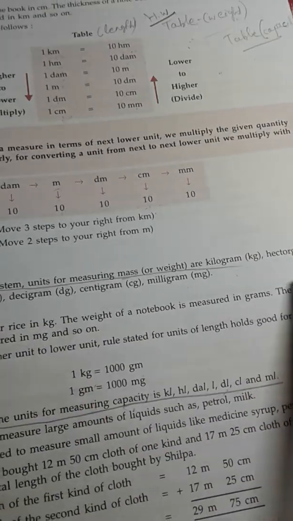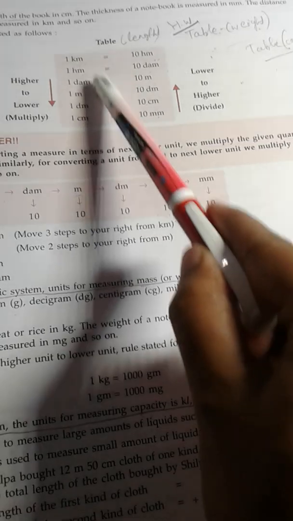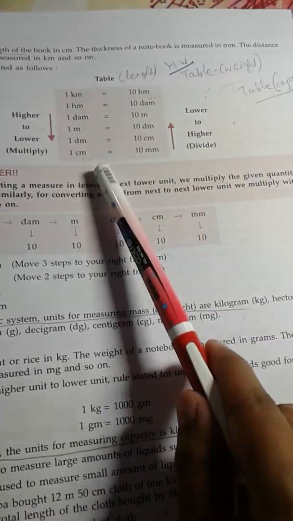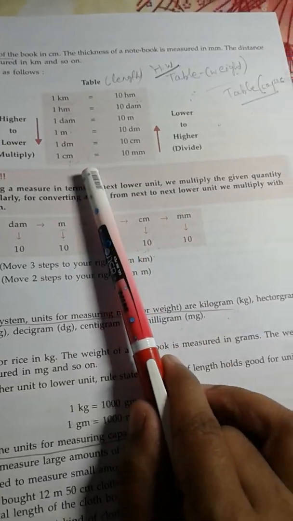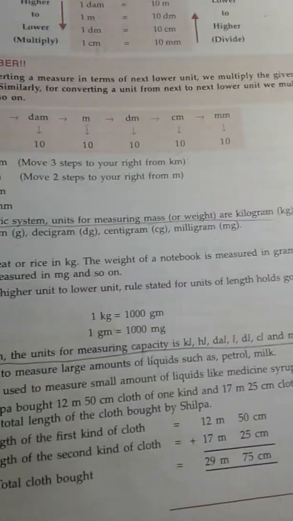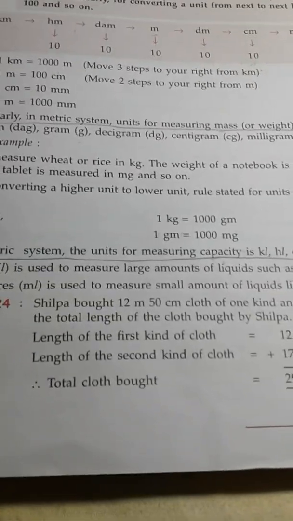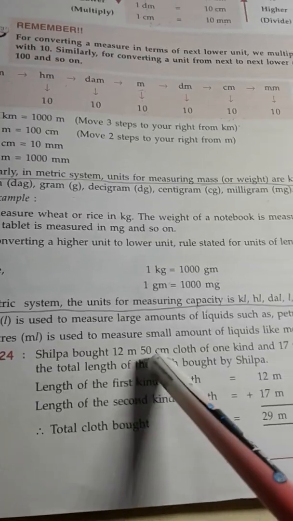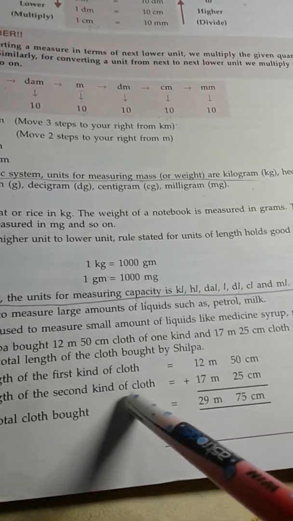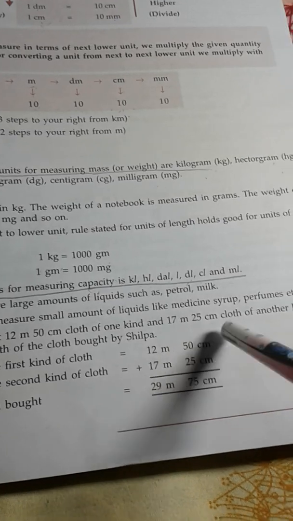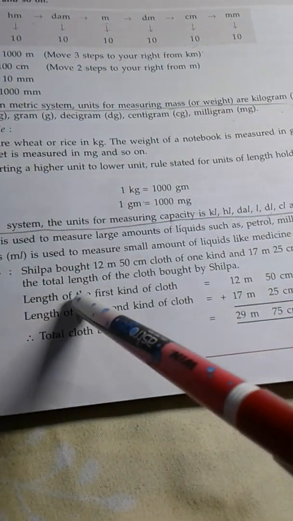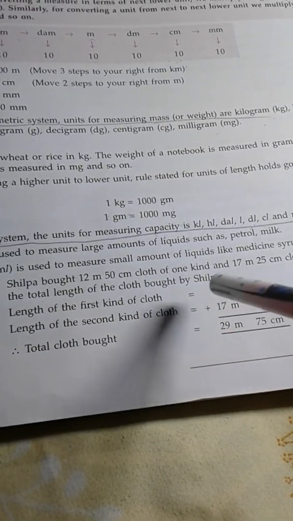Already the unit names are written here. Instead of meter you write gram for the weight table. Instead of meter you write liter for capacity. So we come to some examples. Silpa bought 12 meter 50 centimeter of one kind of cloth and another kind is this much. What is the question? Find the total length of the cloth bought by Silpa.